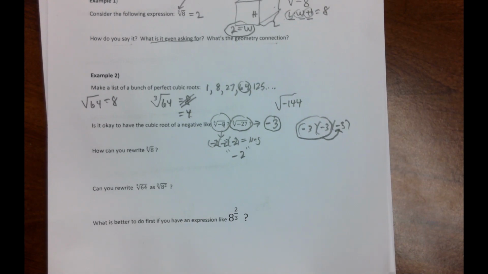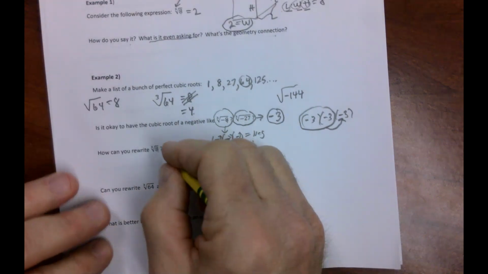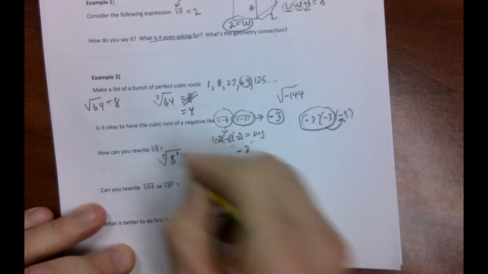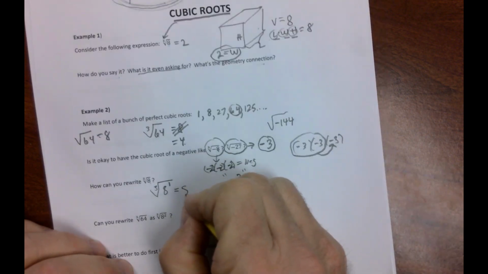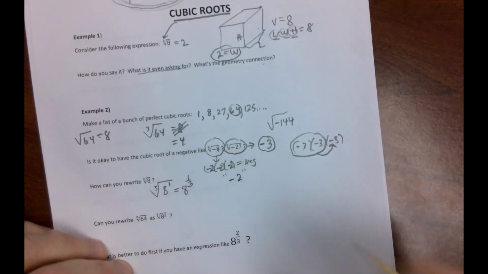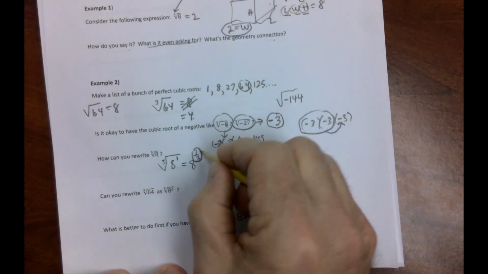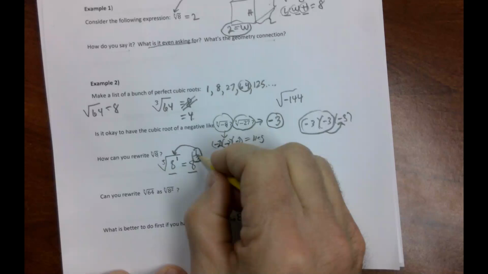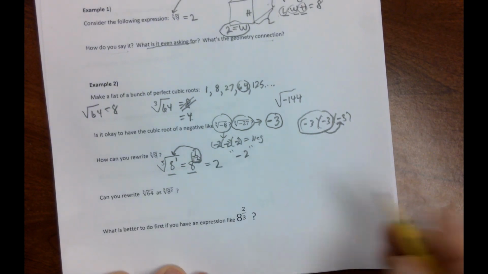All right, let's keep going. How can you rewrite this? Well, remember, guys, I'm going to write it a little bit bigger. You can rewrite it like this. Earlier I said the power goes in the numerator, index goes in the denominator. Following that rule, it's going to be 8 to the 1/3 power. So what I'm trying to teach you is 1/3 is a fraction way of saying cubic root. So these problems are the same. This is the cubic root of 8. So we would say, aha, that's 2, no matter how you look at it.